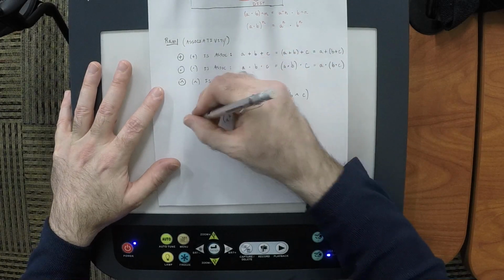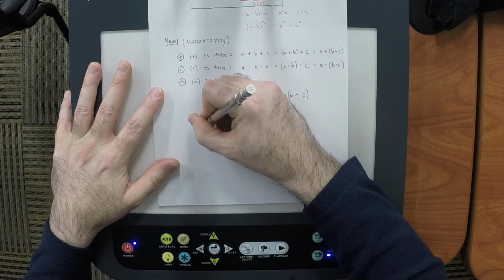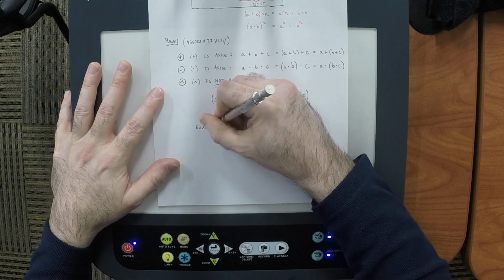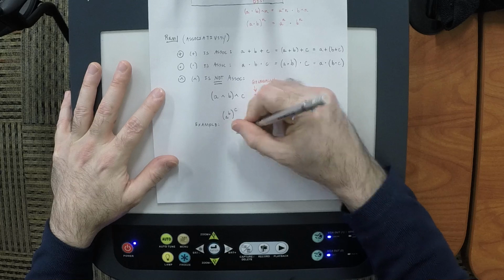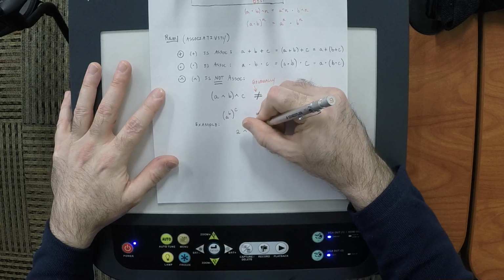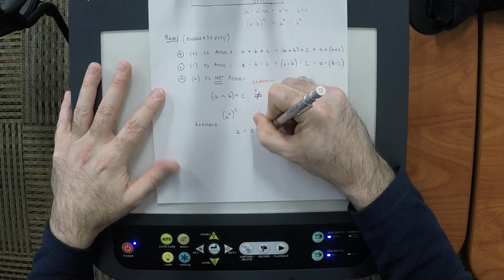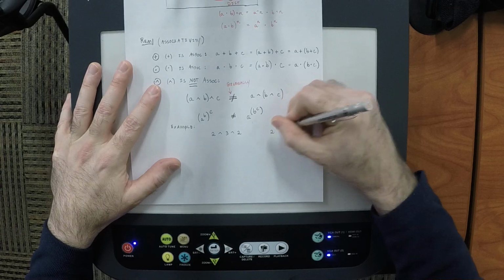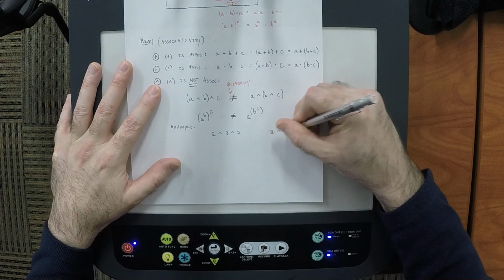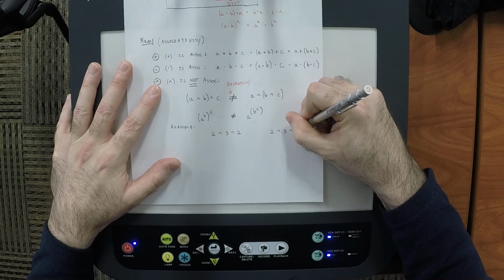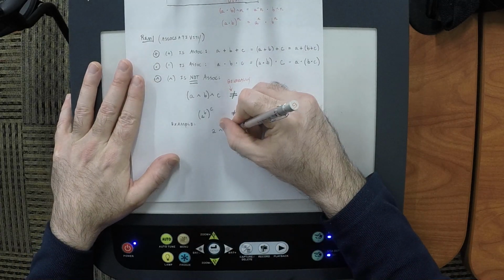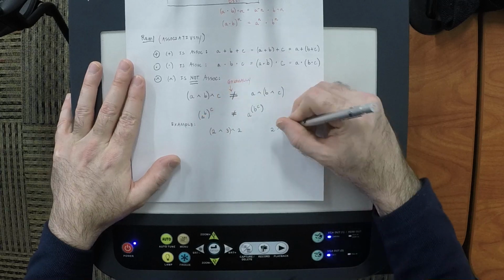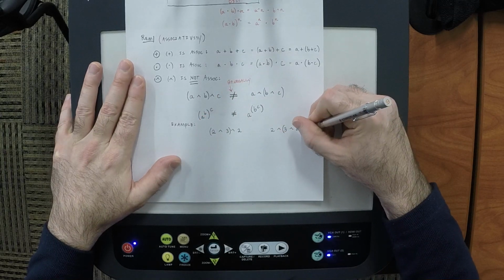So for example, let's take 2, 3, 2. So 2, 3, 2, and 2, 3, 2. In the left column, I'll parenthesize the first pair, and in the right column, the second pair, like that.